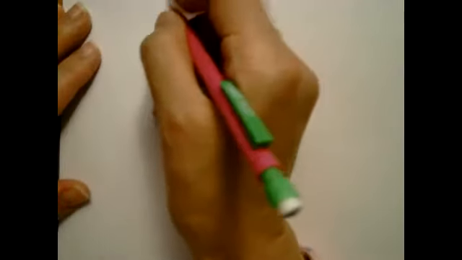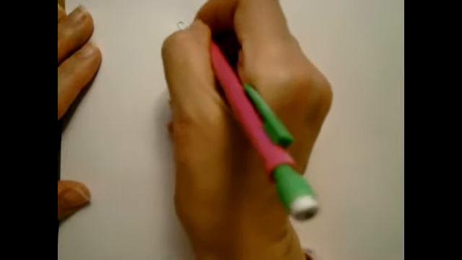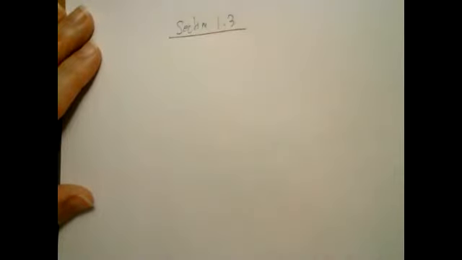Today we're going to move on to section 3. That means chapter 1, section 1.3. And this is called vector equation.